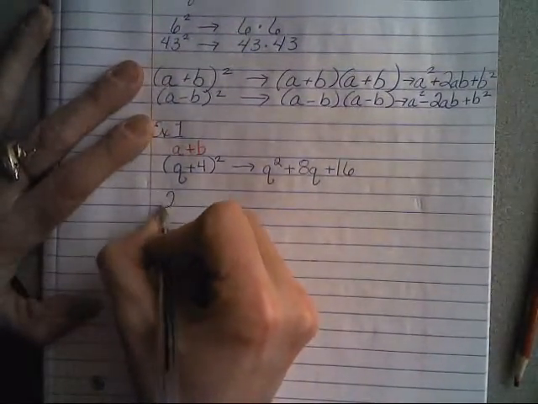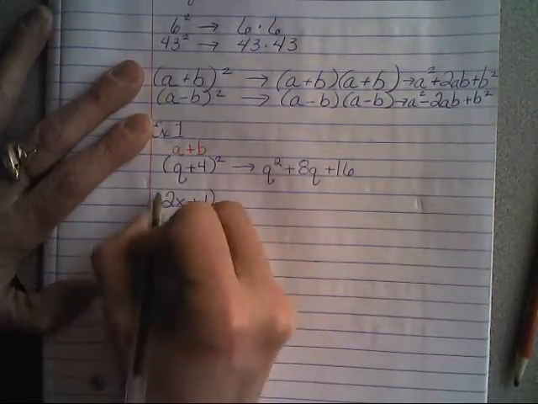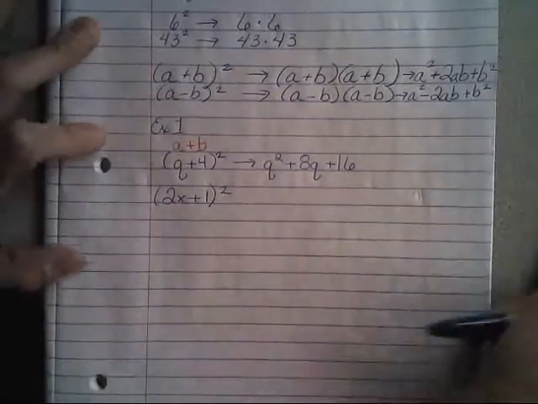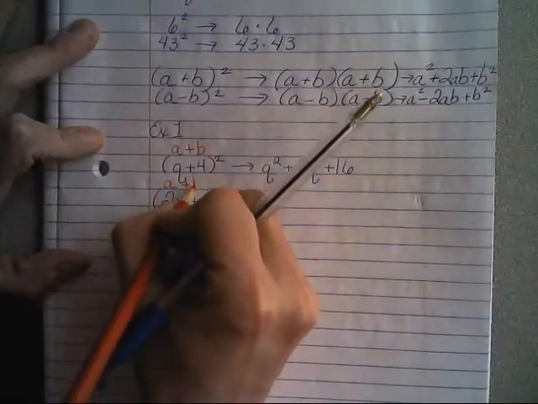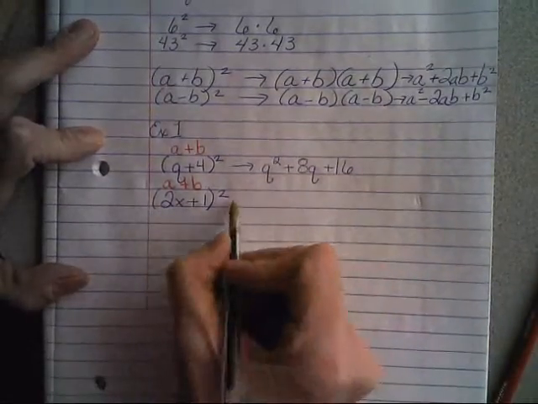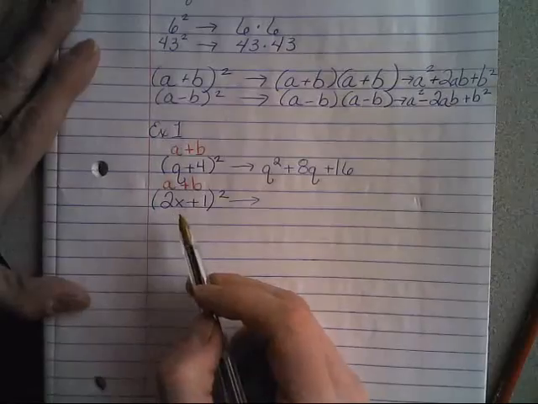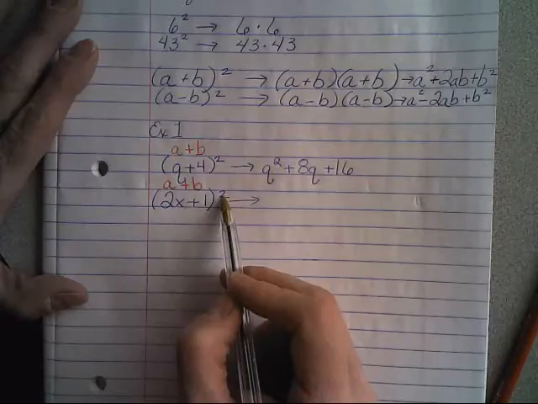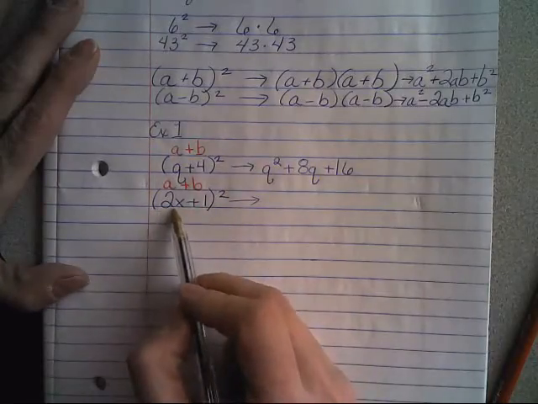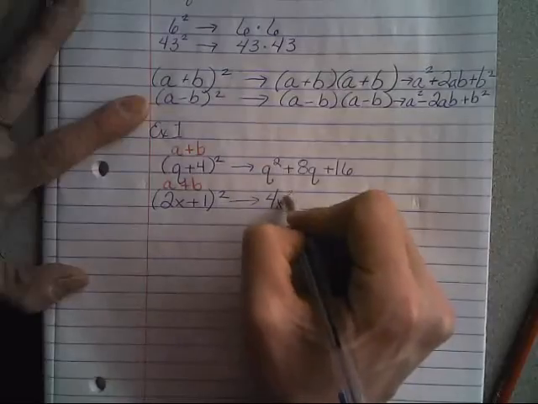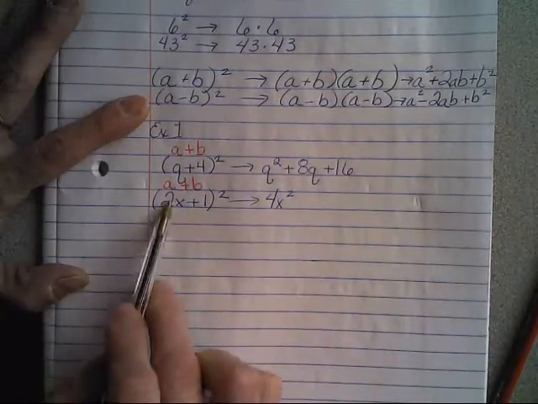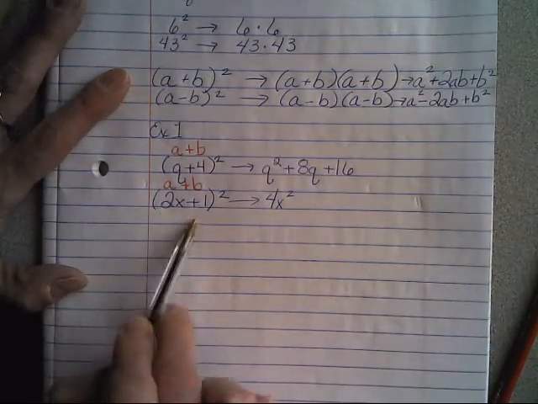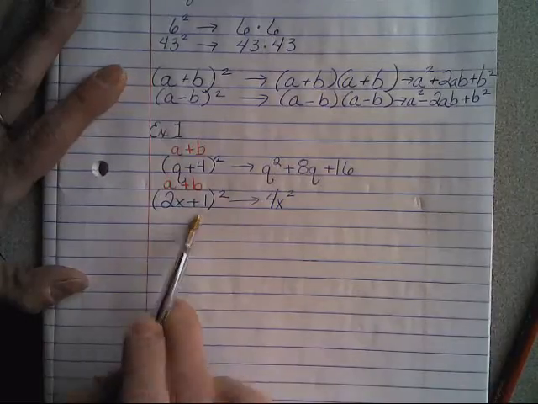Let's do 2x plus 1 squared. Is this a plus b or a minus b? Yep. And the answer will always be a squared plus twice the product of a and b plus b squared when it is a binomial squared. So what's a squared? 4x squared. What is the product of a times b? 2x times 1. Can anyone tell me what 2x times 1 is? 2x. Let's double it. What do you get? 4x.